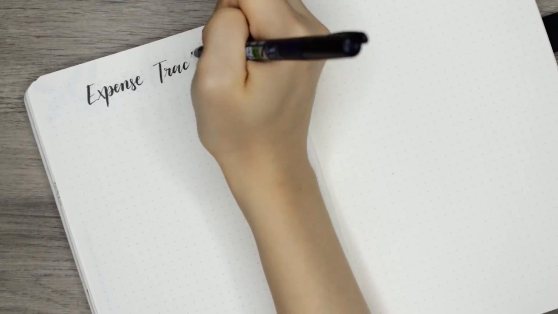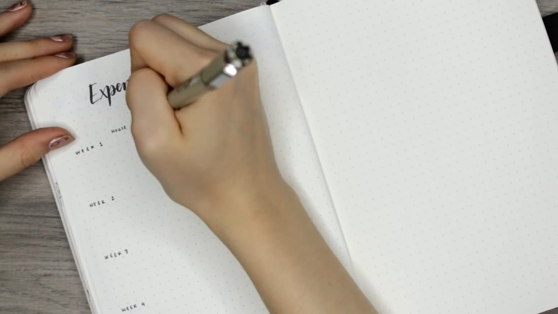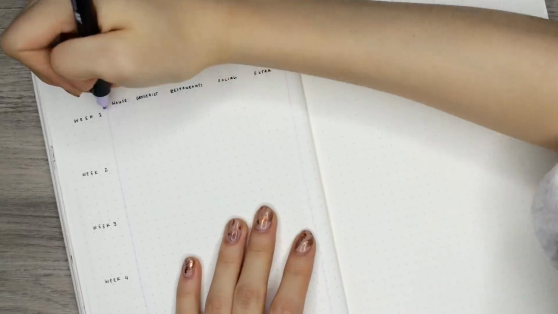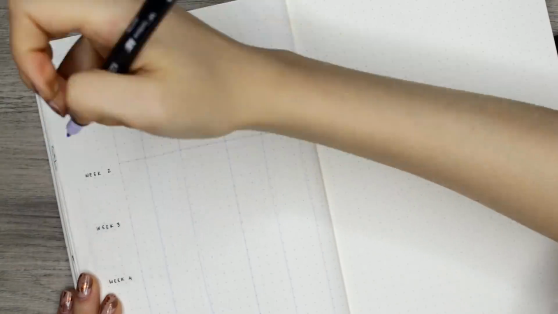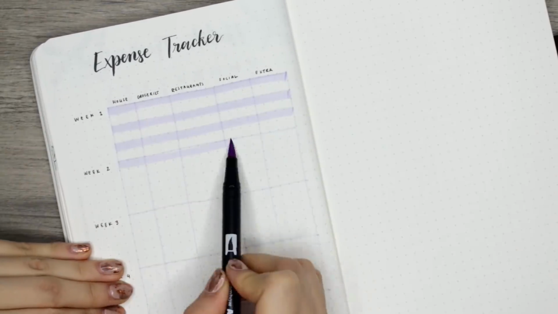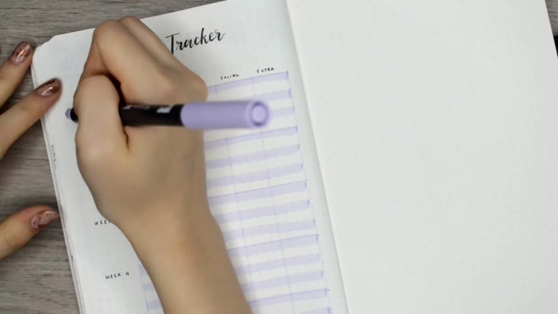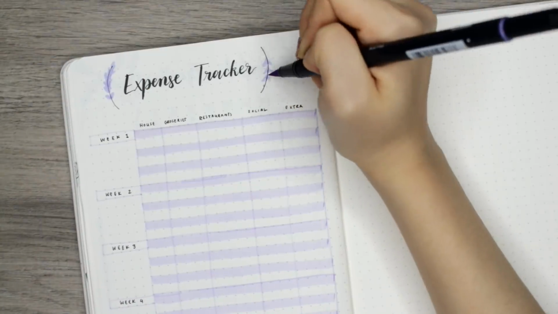Next is my expense tracker, which is another thing that I decided to switch up. I do like splitting up my expenses between weeks as well as between categories, because it's really interesting for me to see where I'm spending my money and where I'm spending too much money. So I have various categories across the top, like house, groceries, restaurant, social, extra, and then I have the different weeks. And I left a good amount of space for each week, I think about 6 or 7 dots per week. That way I would have enough space if I do, let's say, multiple restaurants in one week.